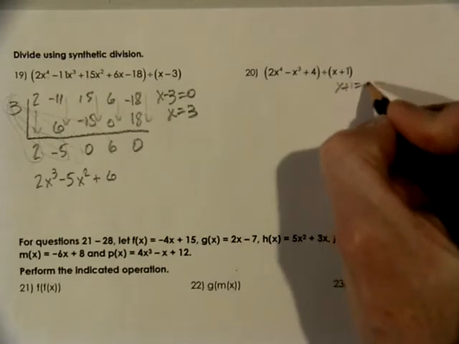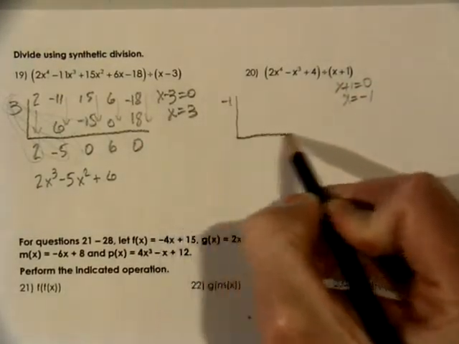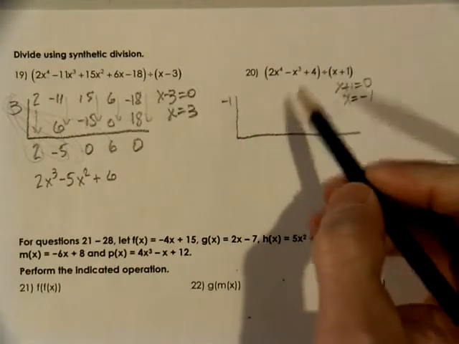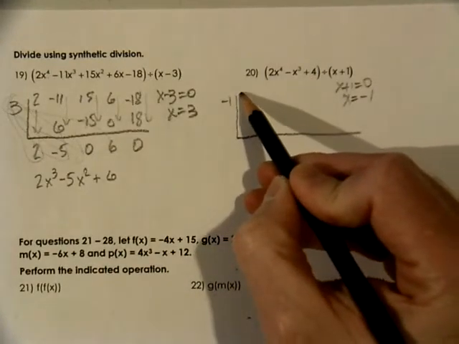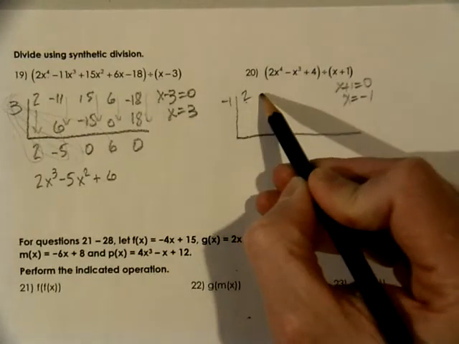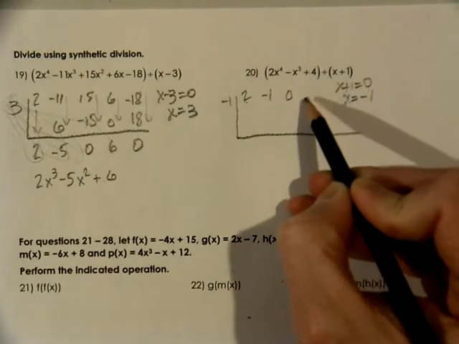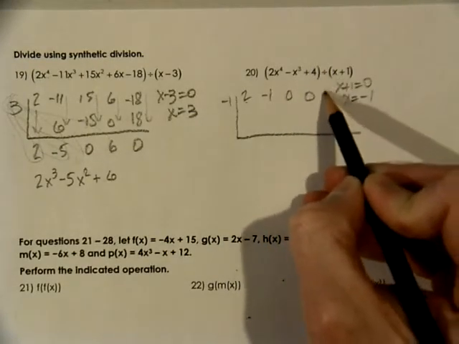So we'll take our x plus 1 equal to 0. We get negative 1. We use negative 1 just like we did in synthetic substitution. This is x to the fourth, that's its coefficient, x cubed. There is no x squared. There is no x, but there is a constant.